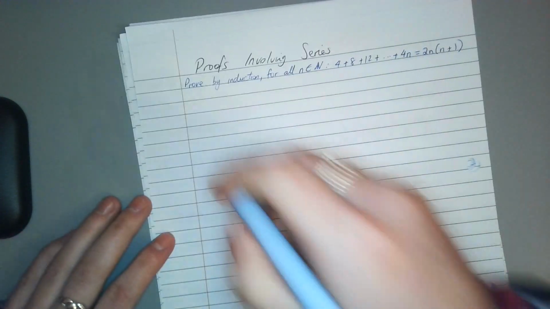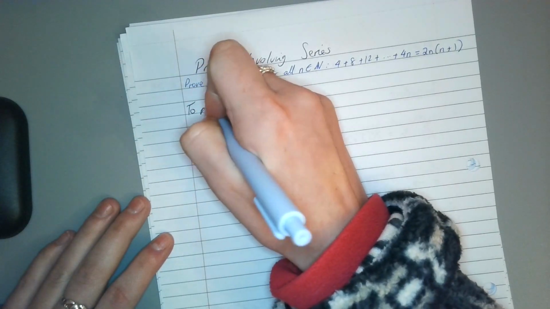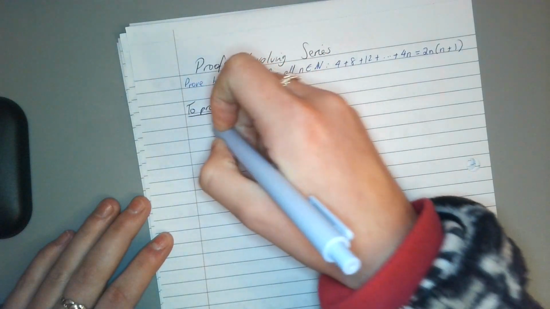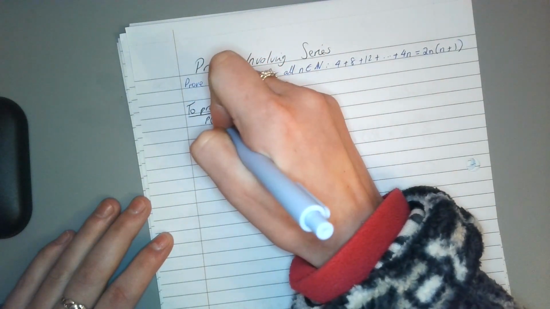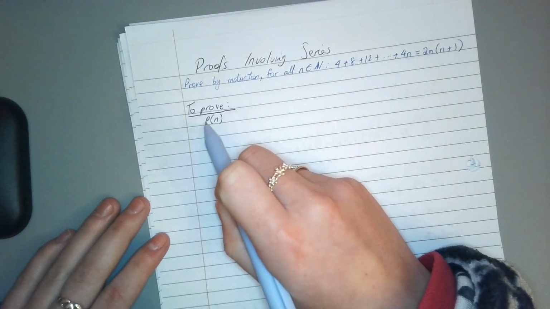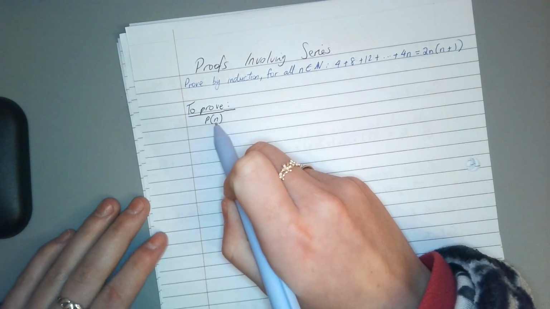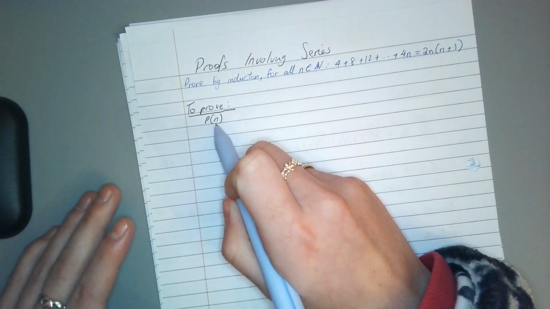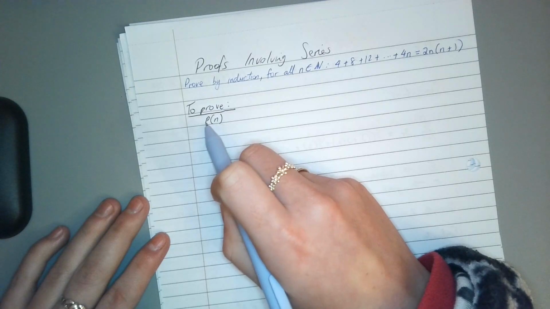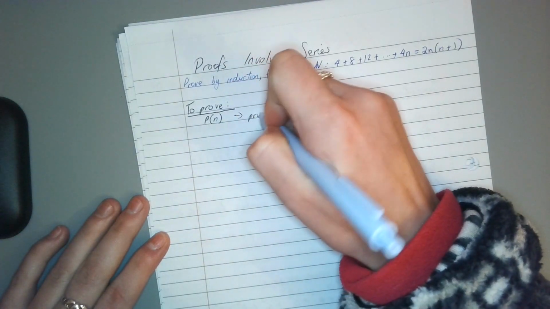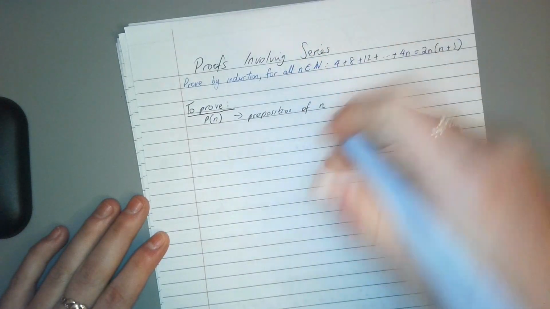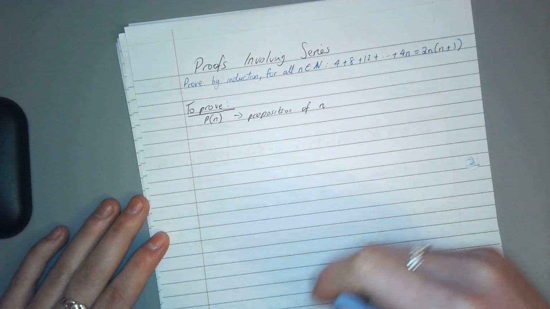So the first thing we want to do is to prove P(n). That's not the probability of n, that's the proposition of case n. Because we're on Paper 1, this P stands for proposition. They say case n, but we wouldn't use that.